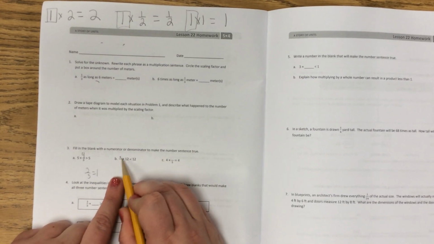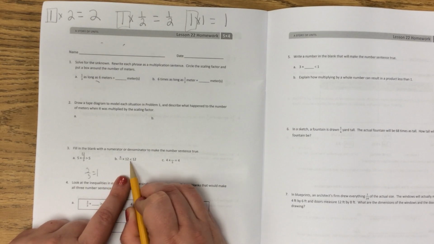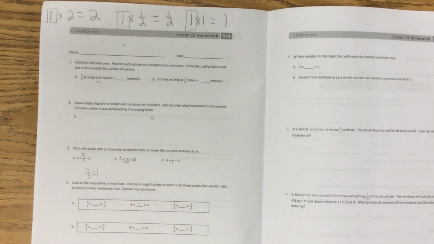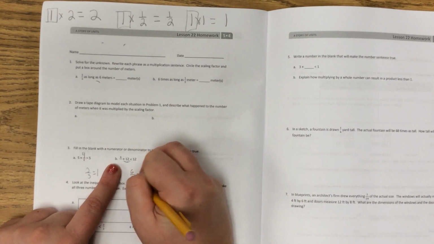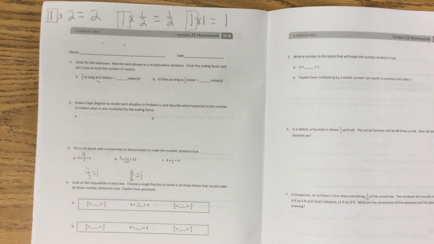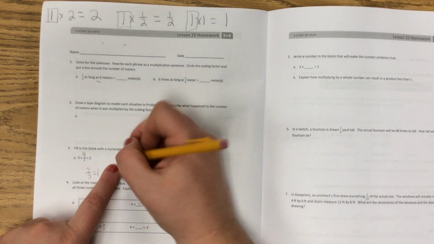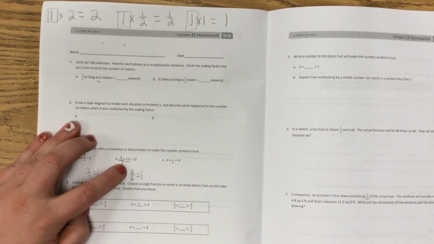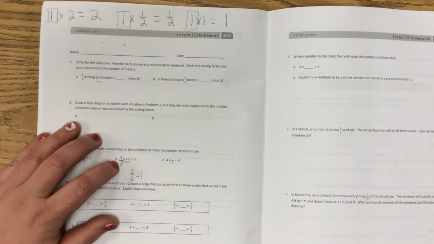B, a number times 12 is less than 12. They want me to decrease the value of 12. Well, to decrease the value of 12, I'm going to multiply it by a number that is less than 1. So when I look at my fraction, it's got a 6 as a numerator. 6/6 would equal 1. And I want to multiply it by something that makes it smaller. So it's going to be less than 1. So my denominator has to be bigger than 6. So something like 6/7. 6/7 times 12 is going to give me an answer that is less than 12, because 6/7 is less than 1.